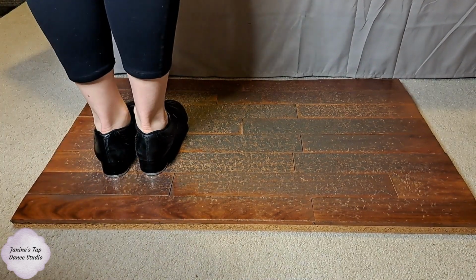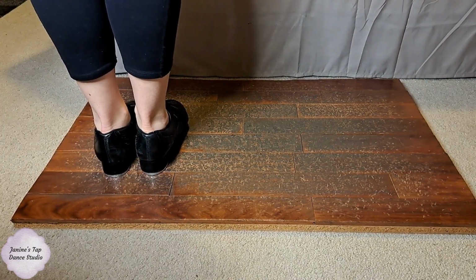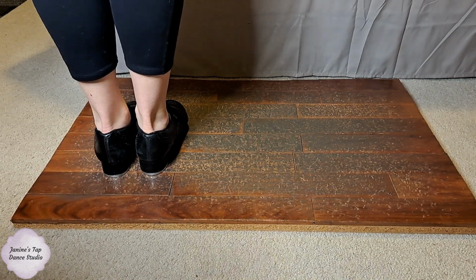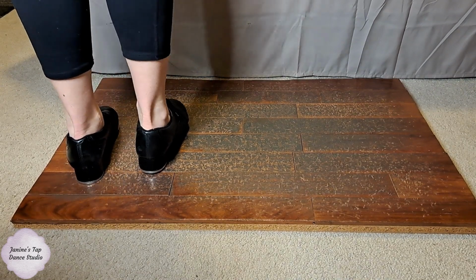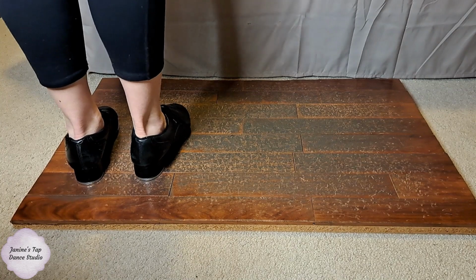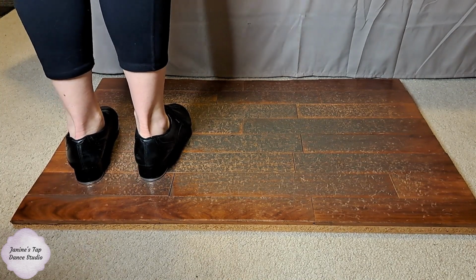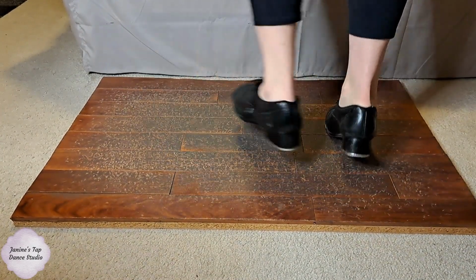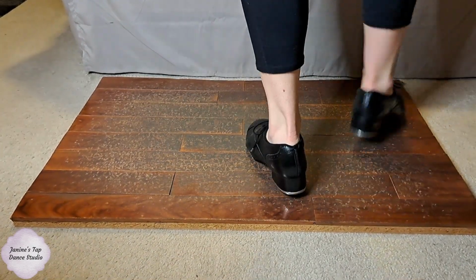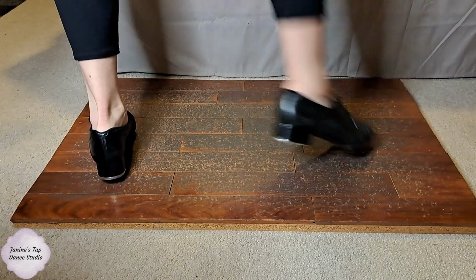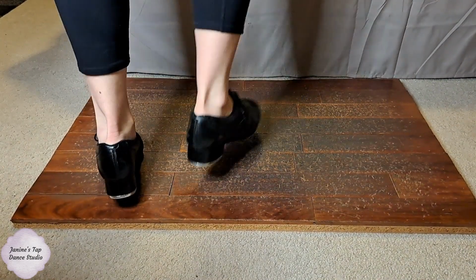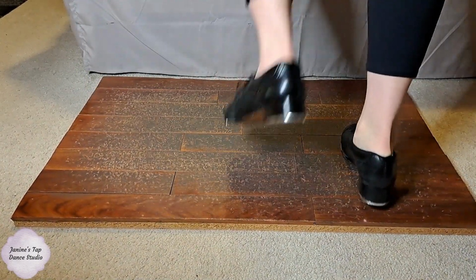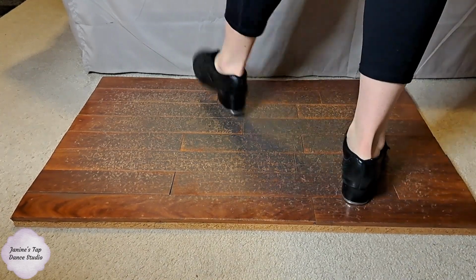Let's try a little bit faster here, just going back and forth without the turn, just so that we can get kind of a better feel for how it goes. And starting on the right foot again. Starts on 8. 5, 6, 7, 8, 1. Hop, shuffle, step. Left side. And hop, shuffle, step. Again, shuffle, step. Ball, change. Last one.